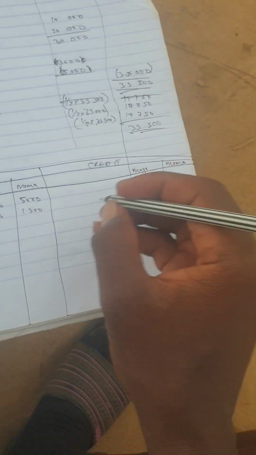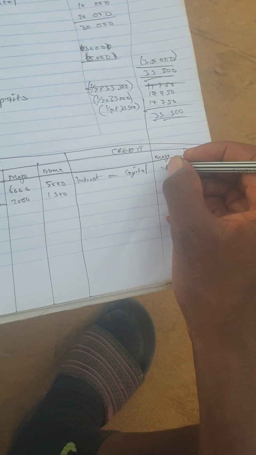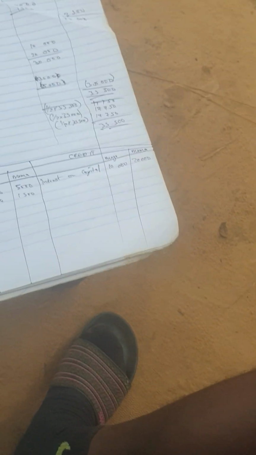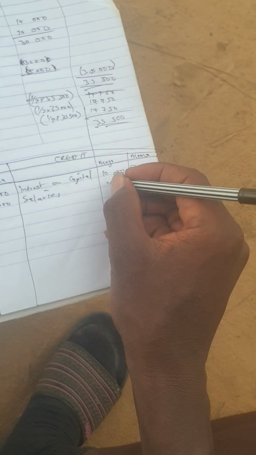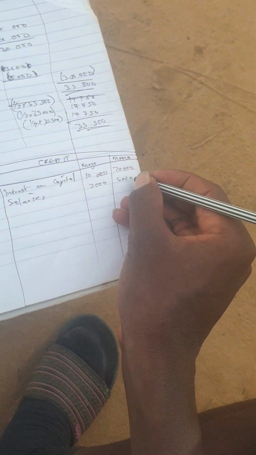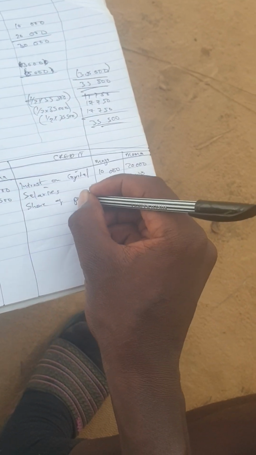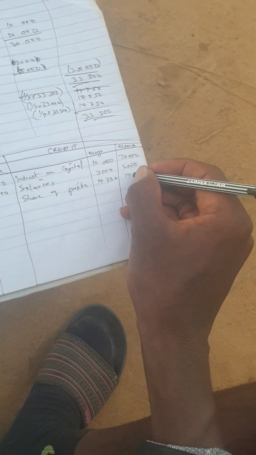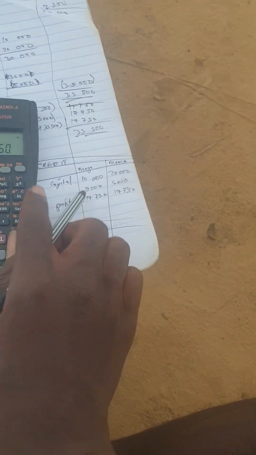Then on the credit side we have interest on capital. Remember it was 10%, so that one was 100,000, so 10% is going to be 10,000 as well. Then this one is going to be 20,000. Okay, then next we need our salaries. Salaries were given: Mojo 3,000, Moma 5,000. Okay, then we need share of profits. Share of profits, this one was 17,750, this one also 17,750. So for the current accounts we're going to balance them.